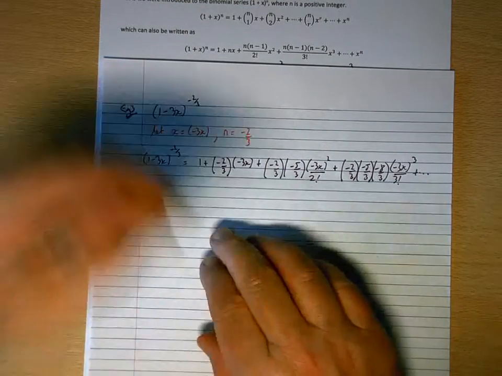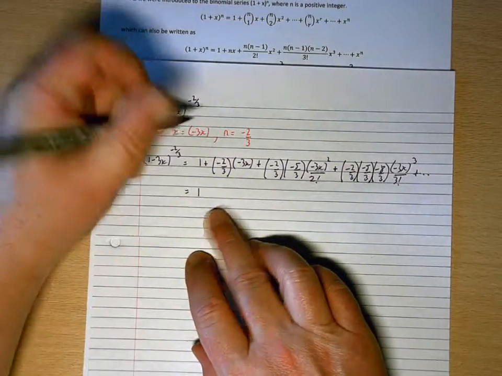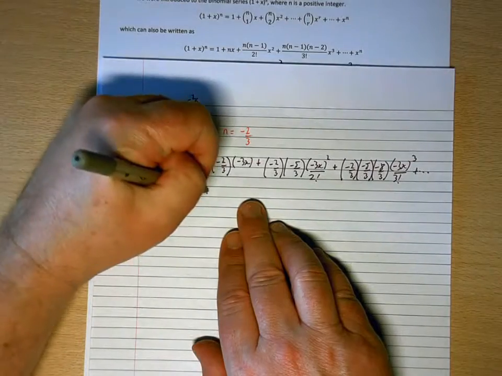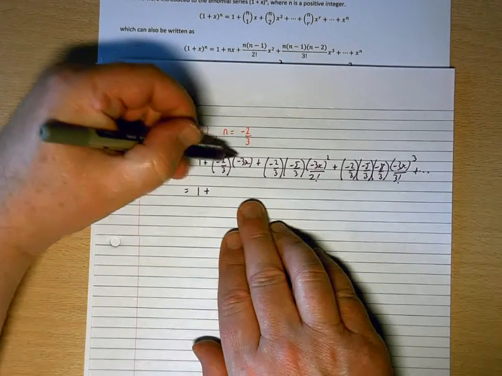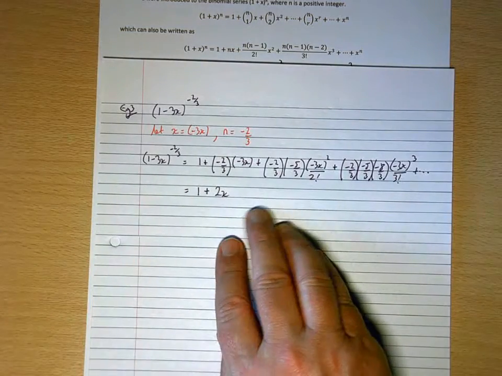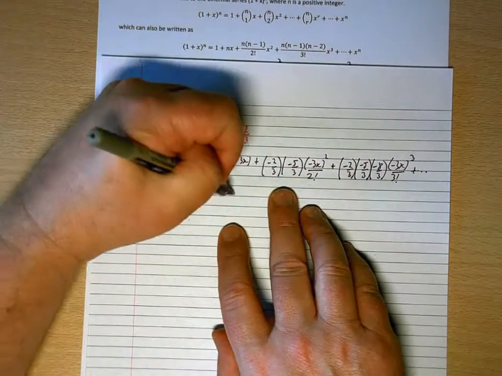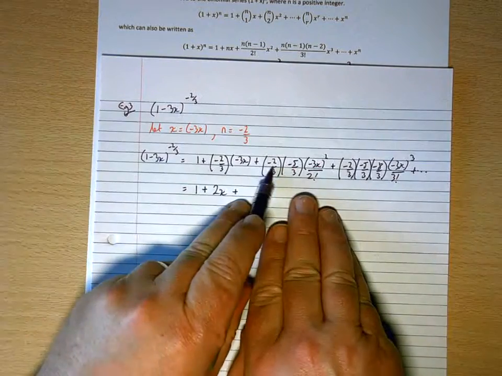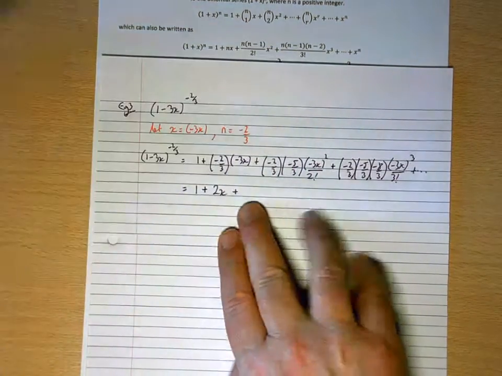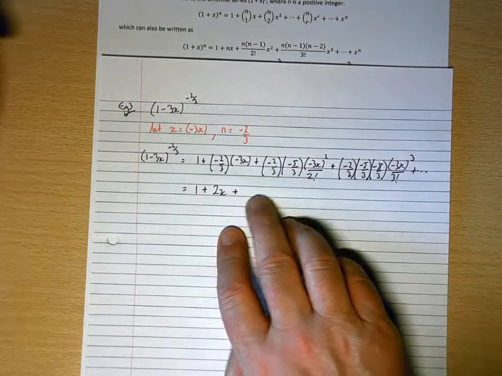Right, let's do some tidying up here. This term is going to be positive because we've got a minus times a minus. On top we get 6 over 3 is 2x. With this term, those two will produce a positive, that square will produce a positive, so it's plus again.